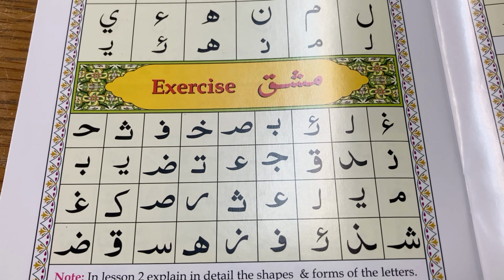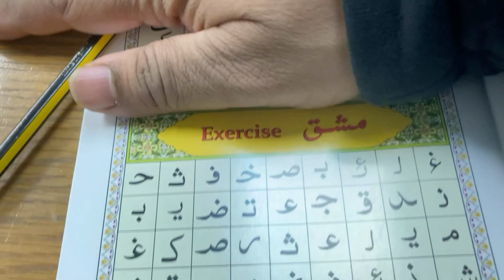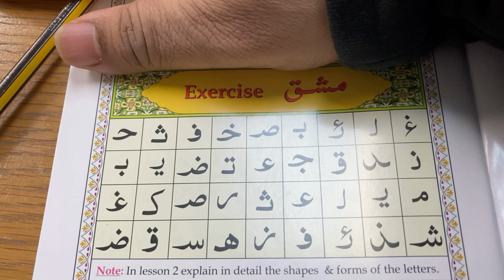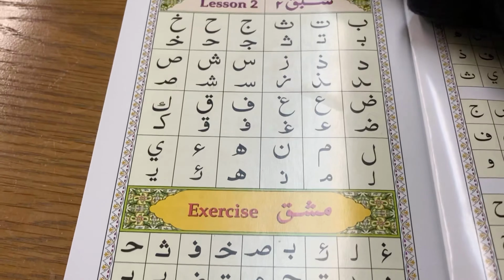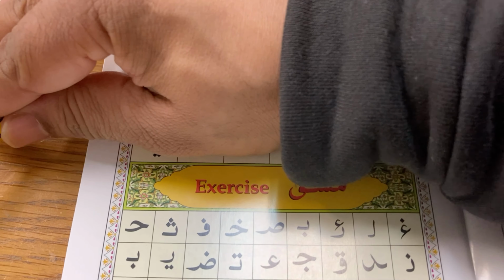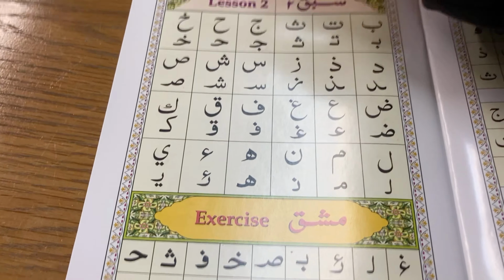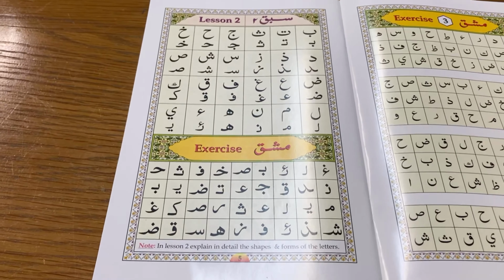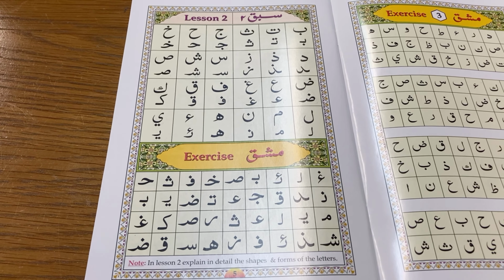The way I would do the exercise is I would cover up the top bit of the lesson and try to identify the letters, and then refer back to the lesson, and then cover it up again, try to identify the letters, and then refer back to the lesson above. And that's how I would learn this lesson or teach it to younger children.